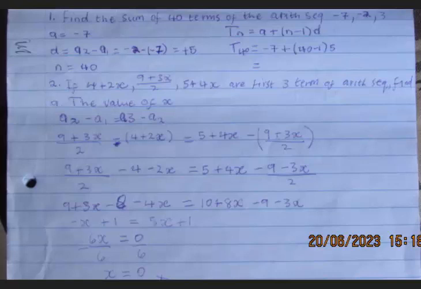For this, the requirement was to find the sum of the 40 terms of the arithmetic sequence -7, -2, and 3. The initial part is to know how to find your points. What is given? For example, the first term is given, and this is correct.